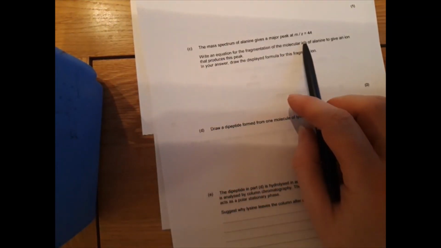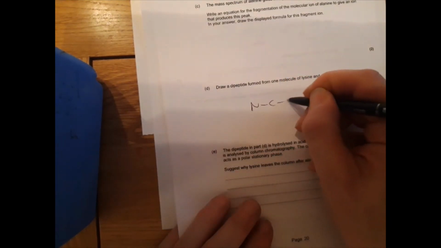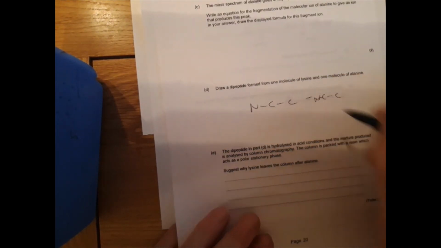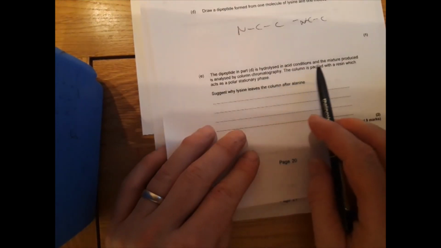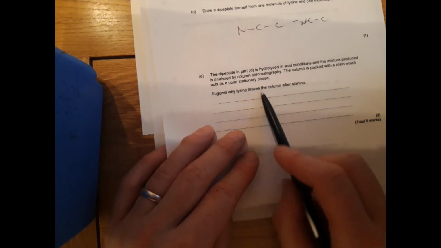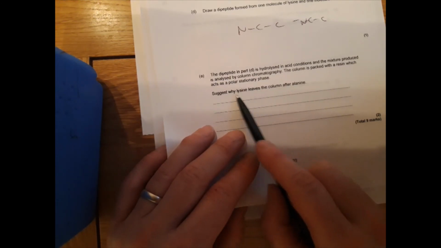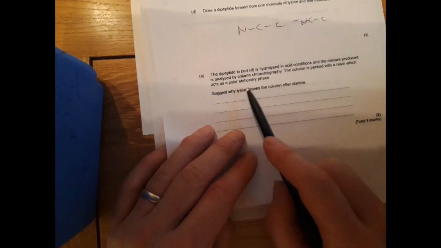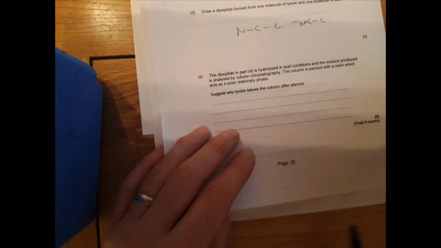The mass spectrum gives a major peak at this. I don't know about that. Draw a dipeptide, NCC. The dipeptide acid conditions. Yeah, you haven't done column chromatography, but it suggests if lysine leaves a column after alanine, it means lysine was more attracted to the column. It's formed stronger attractions to it. Anyway.